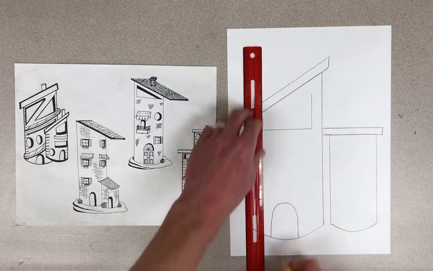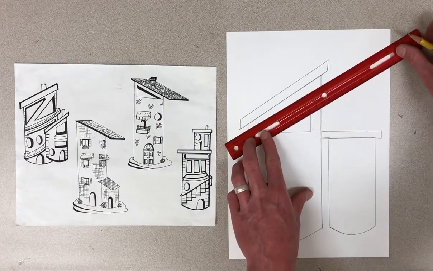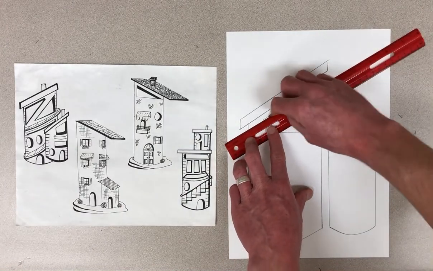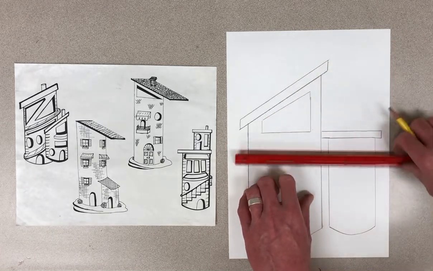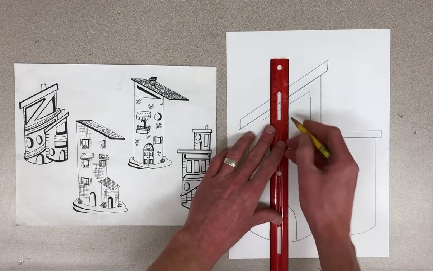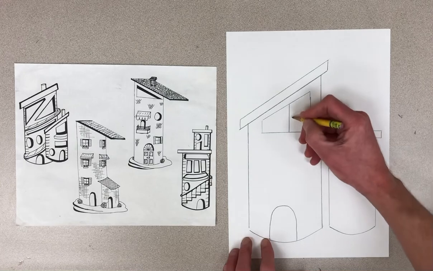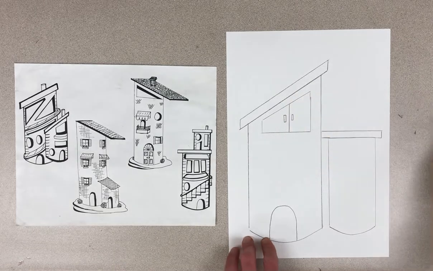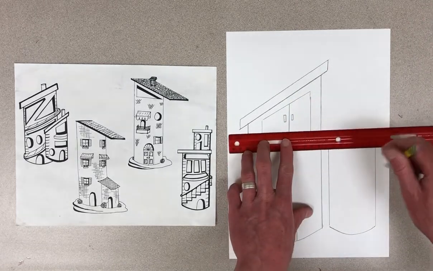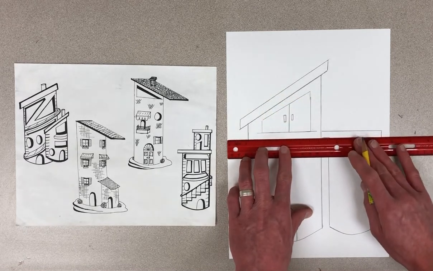So trying to follow these lines, you can see how the ruler is helping me. I'm gonna follow the lines that I already have. And this looks like it could be a big window. I'm gonna make it into a door though. So let's put some door handles on it right here. And then let's make a balcony that you can walk out on. So we'll make that two lines also.